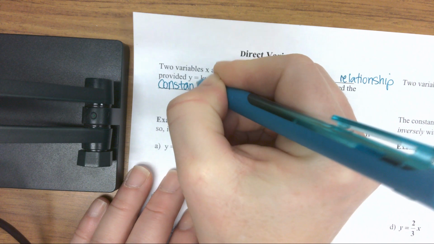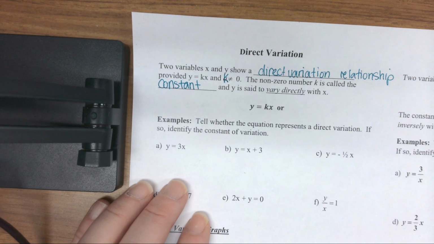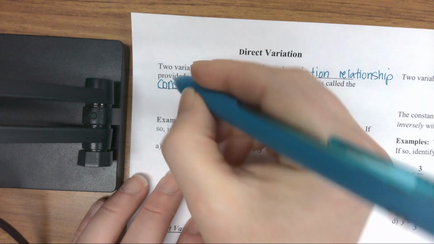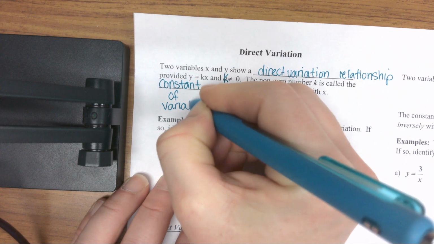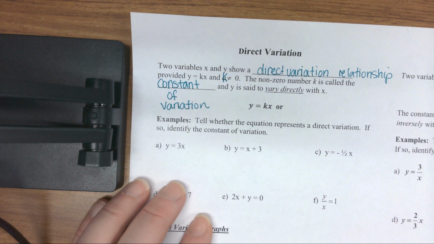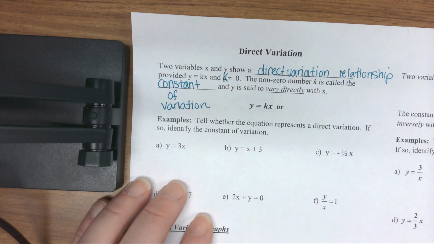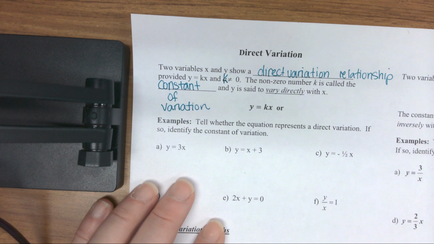And sometimes you might see two words beyond that. You might see constant of variation, so either or. And so if I mention the constant of variation, I'm talking about this equation here. There are two ways you might see this equation written.